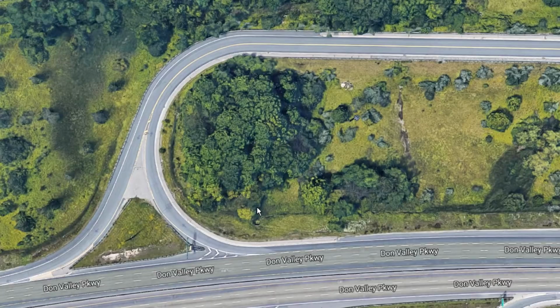So this video is just about corners and on-ramps and off-ramps.